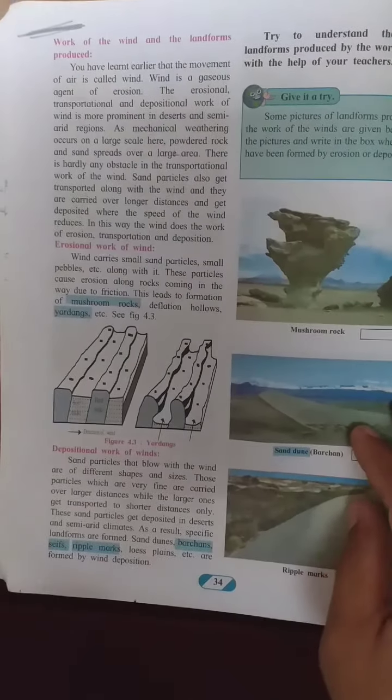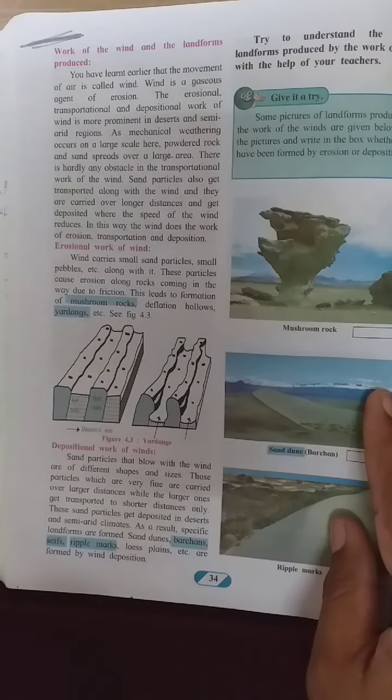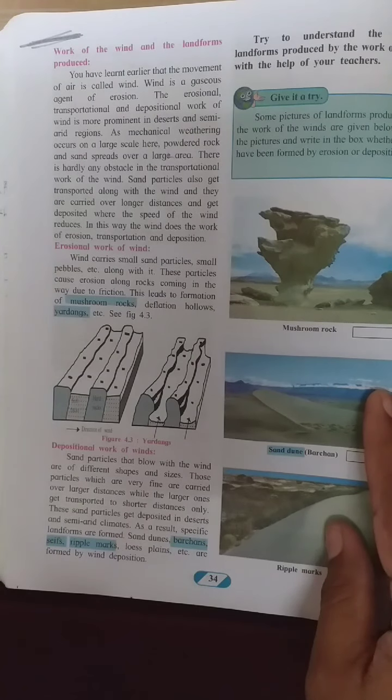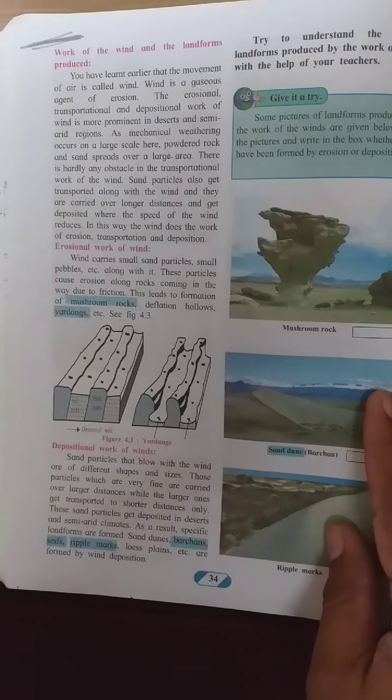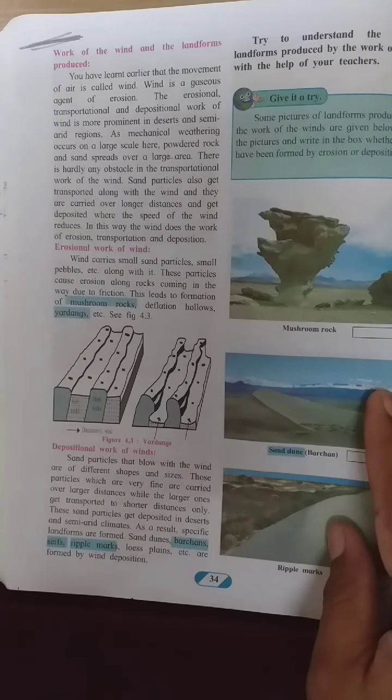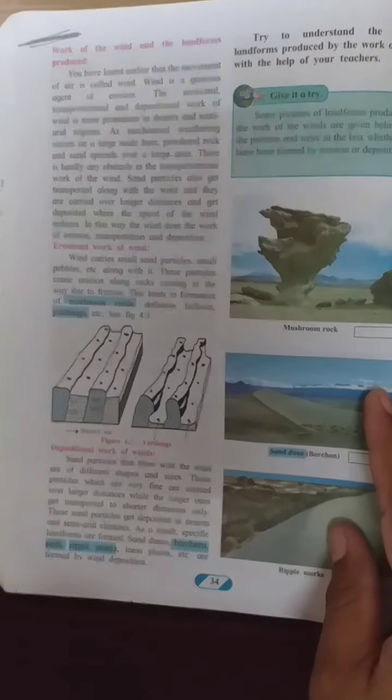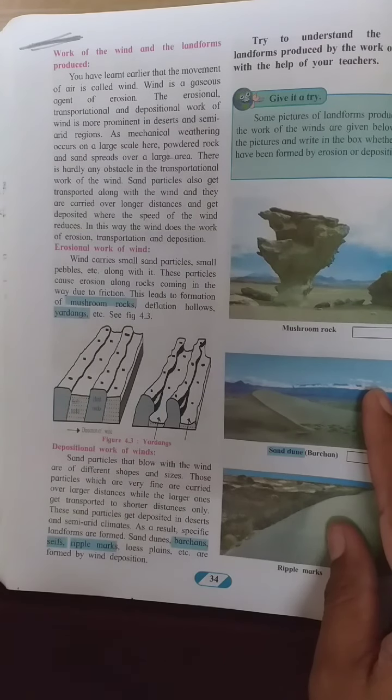Okay, let us see. You have learnt earlier that the movement of air is called wind. Movement of air is called what? Wind. Wind is a gaseous agent of erosion, because it takes away. The wind moves and it is air, gas, and then it erodes things. The erosional, transportational, and depositional work of wind is more prominent in deserts and semi-arid regions. Deserts means dry regions. Semi-arid means a little bit, half dry, not fully dry.